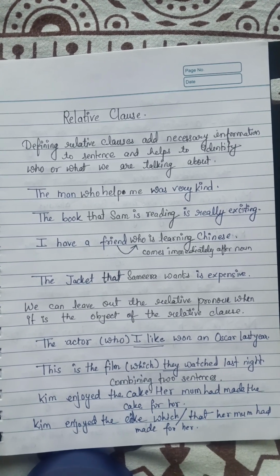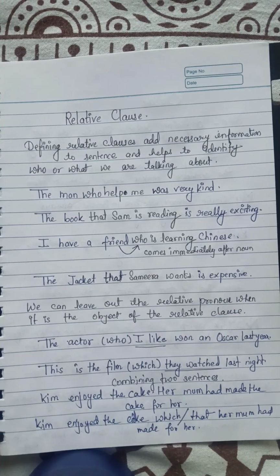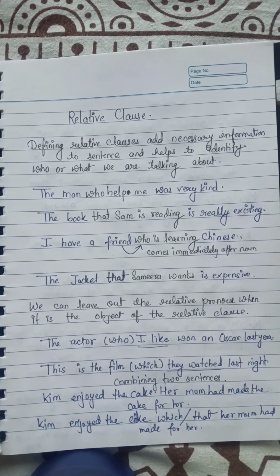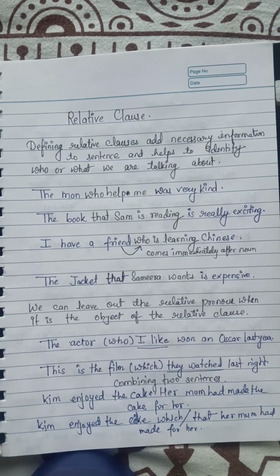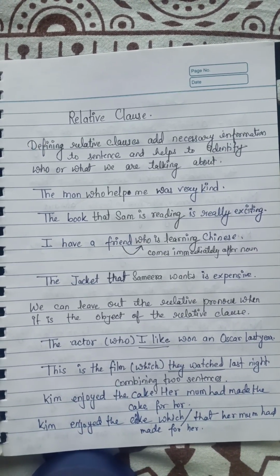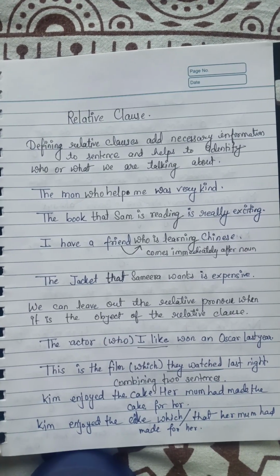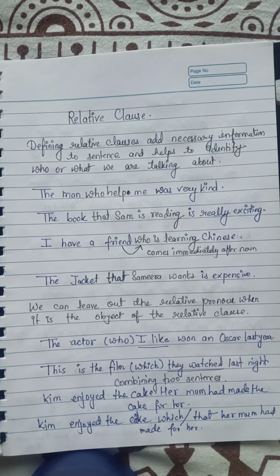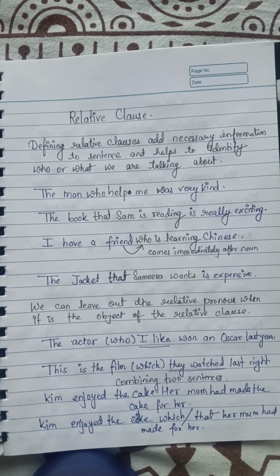See the example here. The man who helped me was very kind. So I have written in a black pen "who helped me". This is your defining relative clause. Just see, students, if I do not write this defining relative clause, can you understand the subject? Only read the blue one. The man was very kind. Do you understand which man I am talking about?